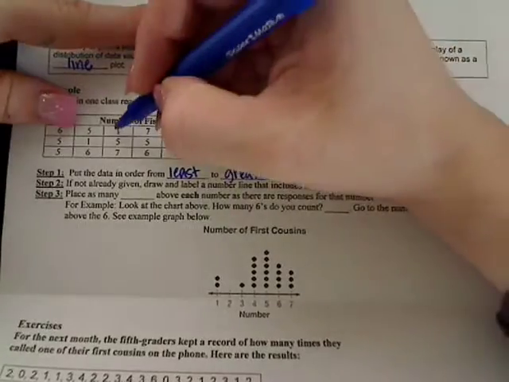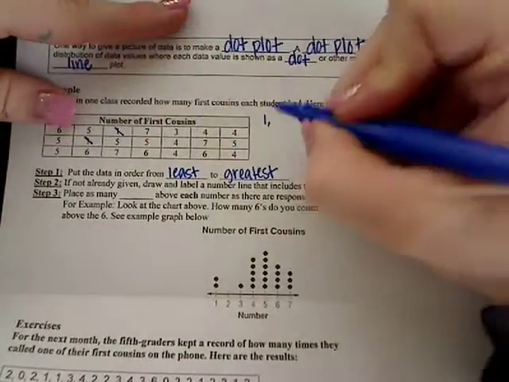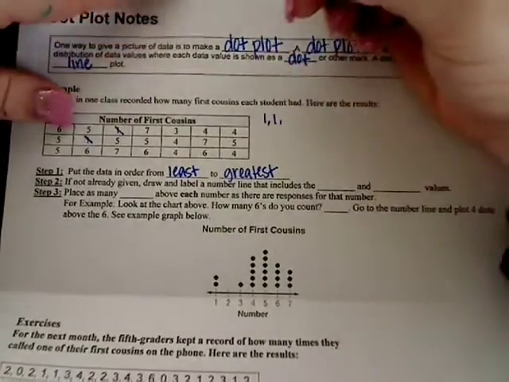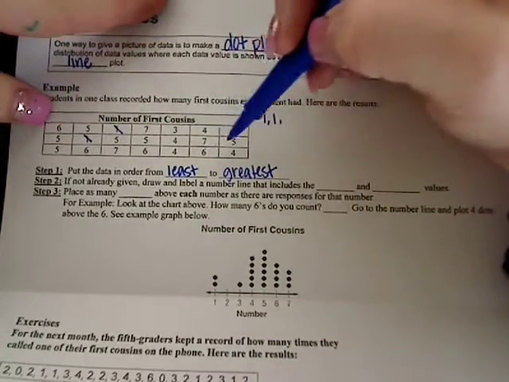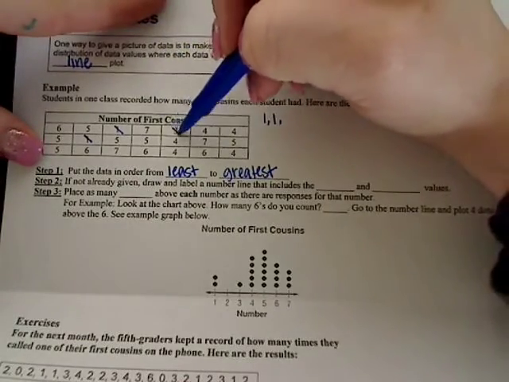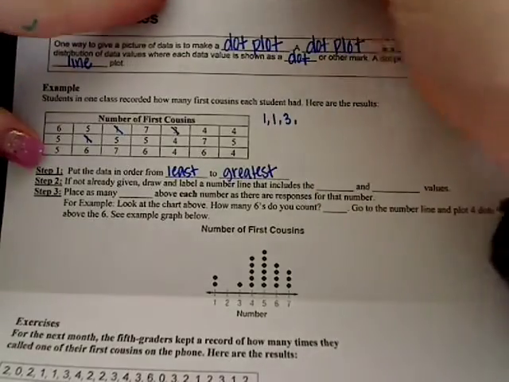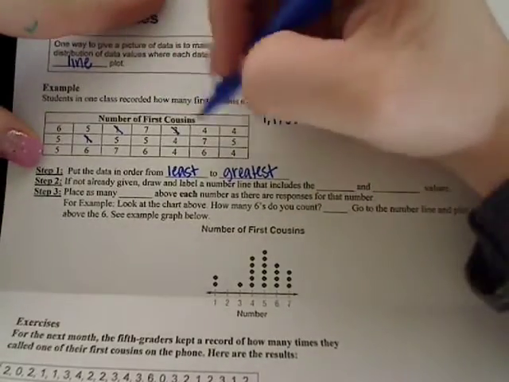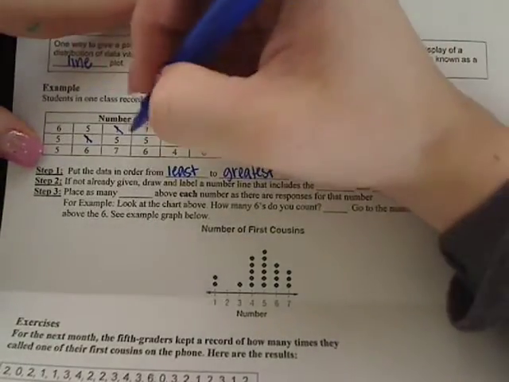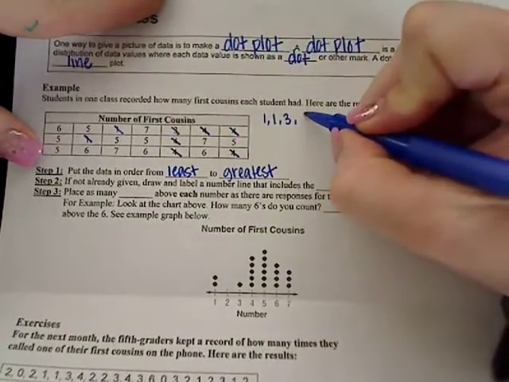It looks like I start with 1. I've got 2 of those. My next number would be 2. I don't see any 2s. I've got 1, 1, 3. I've got 1, 2, 3, 4, 5 4s.